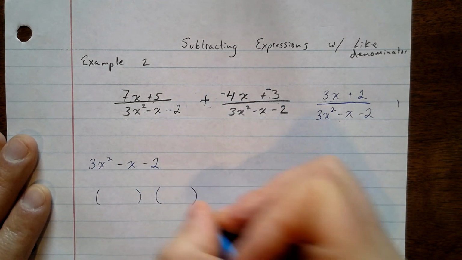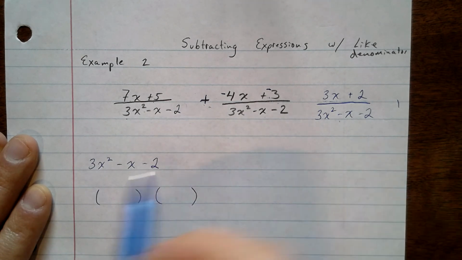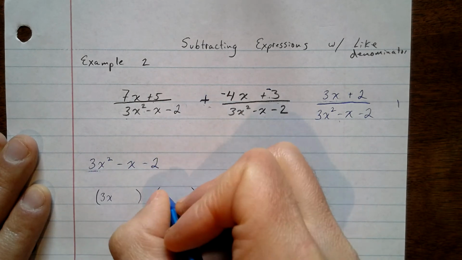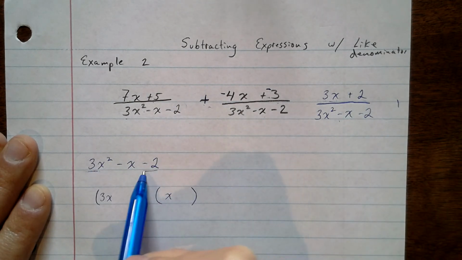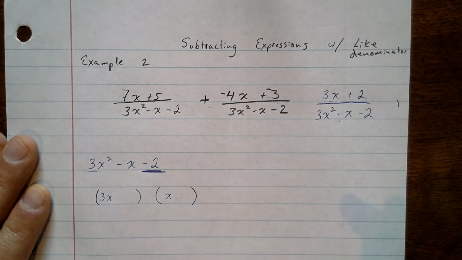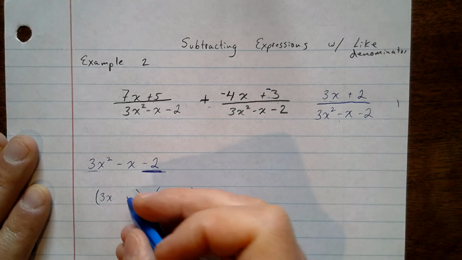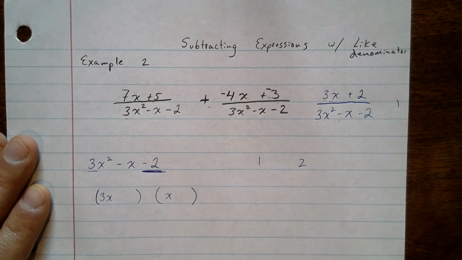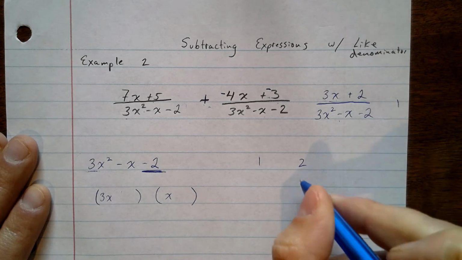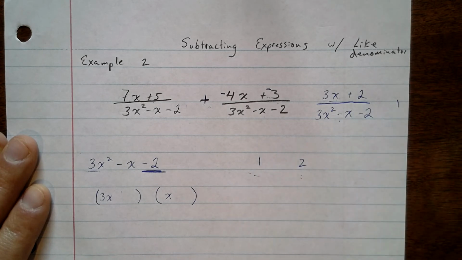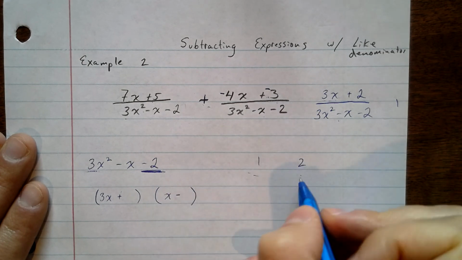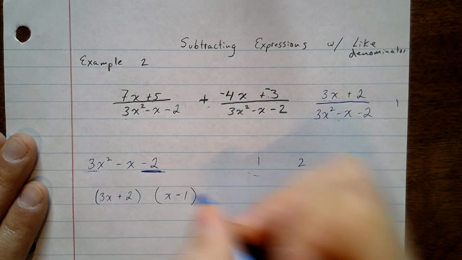So we need a binomial times a binomial that would get us this trinomial. Let's start with the lead term, 3x squared. That would have to be 3x and x. Then let's move to the last term. It is a minus, which means one term has to have a plus after it and one a minus. And since 2 really just has the factors of 1 and 2, we can play around with where the 1 and the 2 go to make this work out. Let's say we have a plus here and a minus here, and let's put the 2 in this spot and the 1 in this spot.